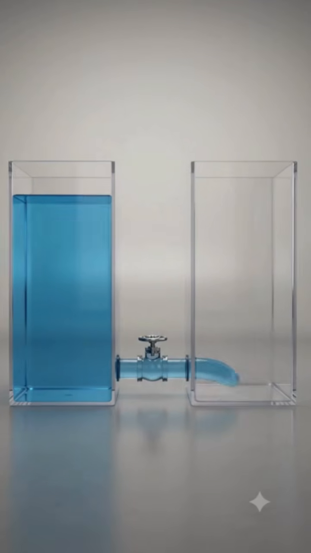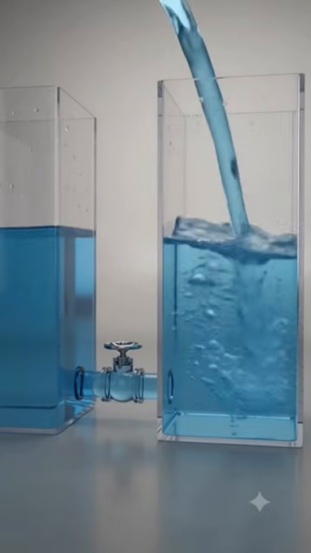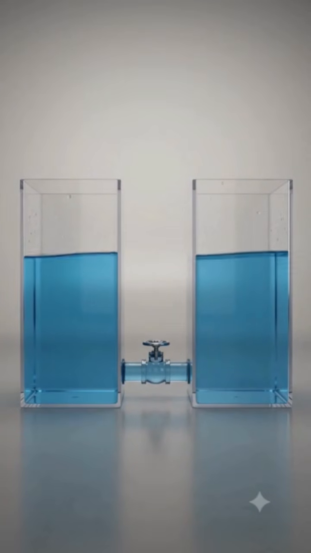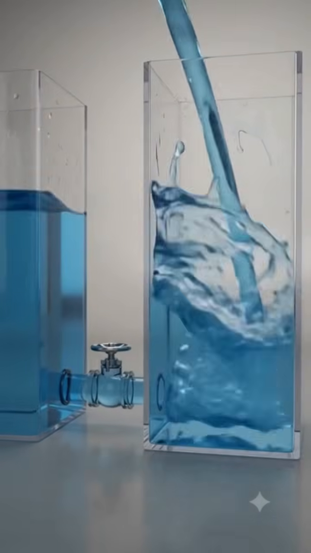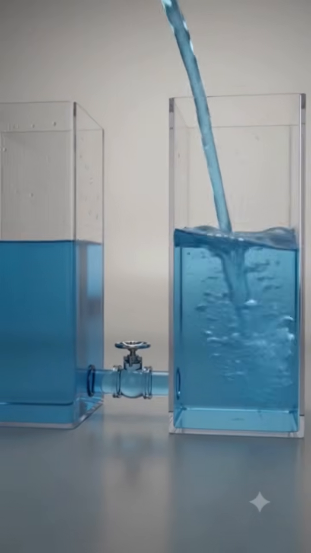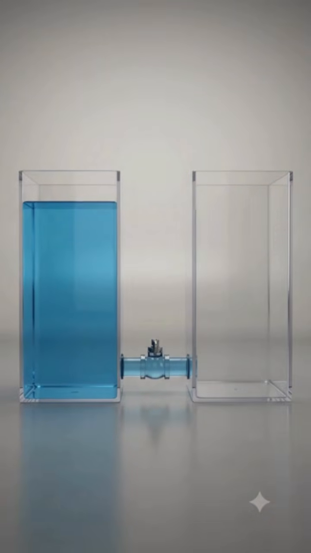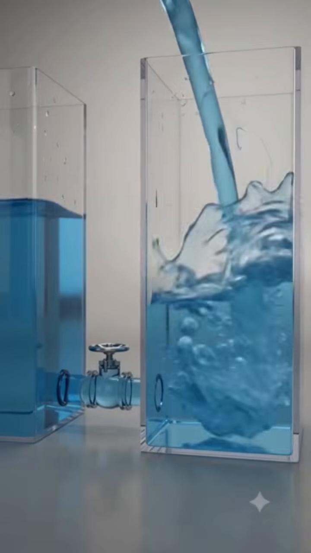Now, imagine two identical water tanks. One tank is completely full, the other tank is empty. Now, connect them using a pipe. Water flows rapidly until both tanks reach the same level. But during this process, energy is lost. That is, you hear sound, turbulence, splashing. Therefore, the energy is lost.